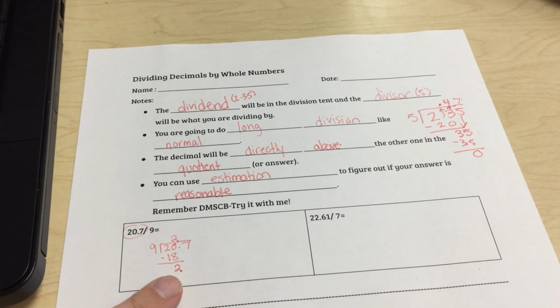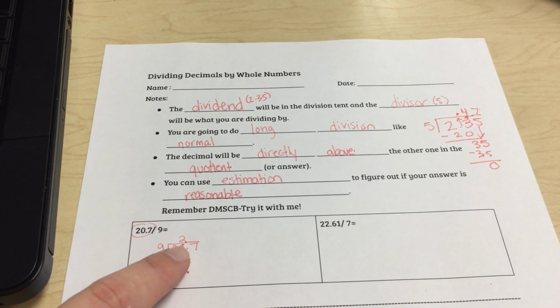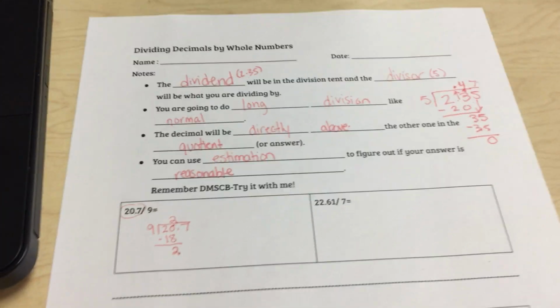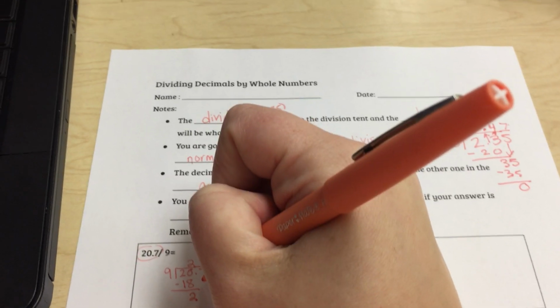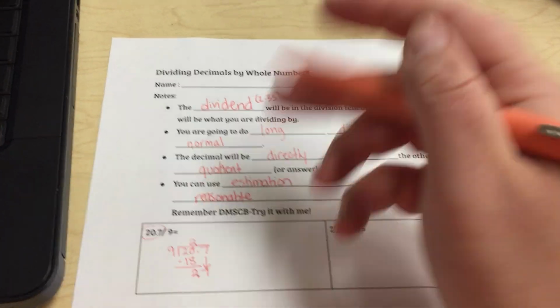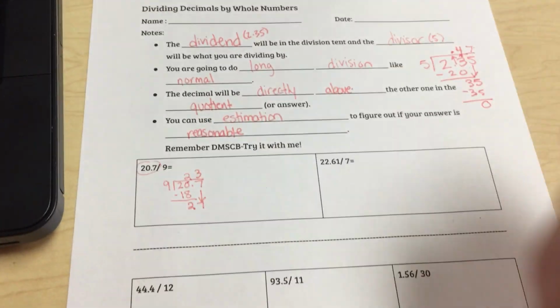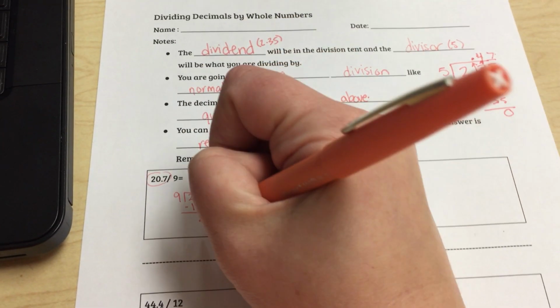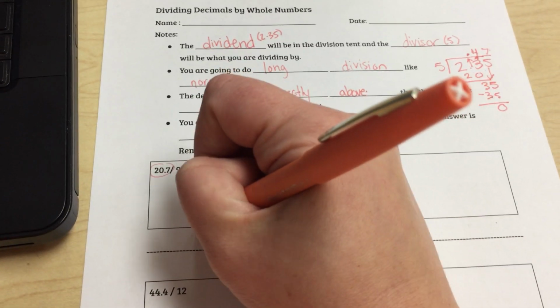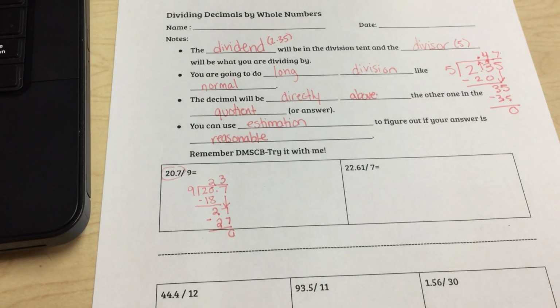If my number was bigger than 9 here, I would know that my answer isn't right and I'd have to go back and look at it. But since my 2 is smaller, I'm going to bring down the 7, so now I have 27. And 9 can go into 27 3 times. 3 times 9 is 27. And when I subtract, I get 0.